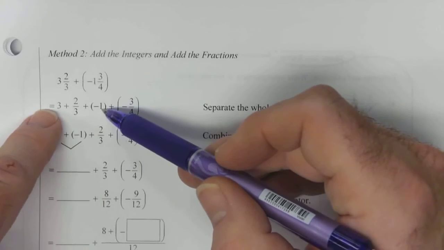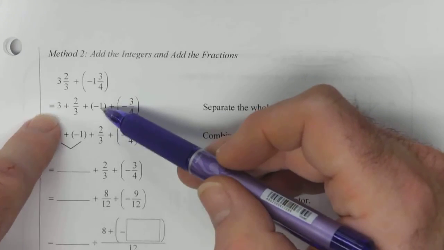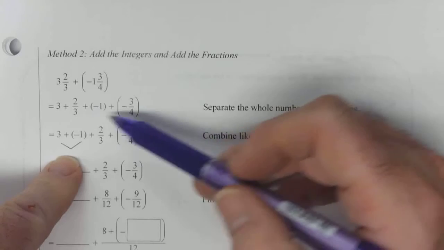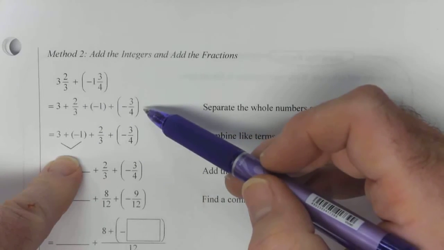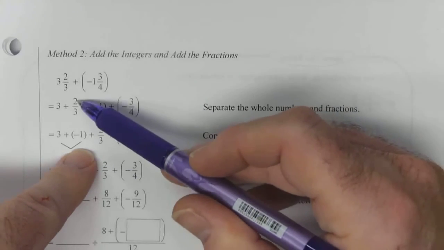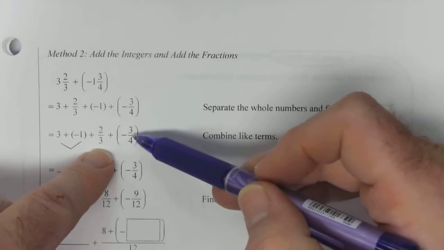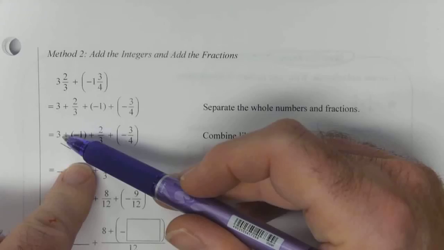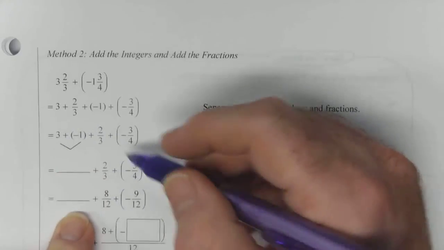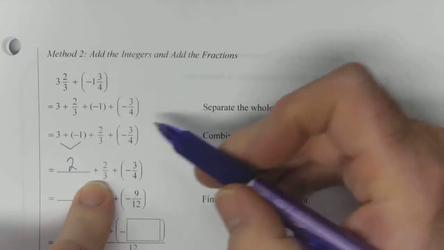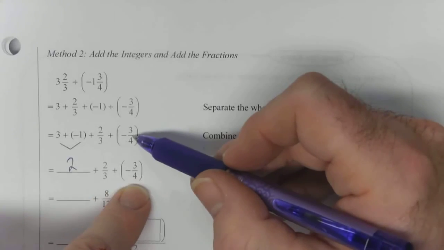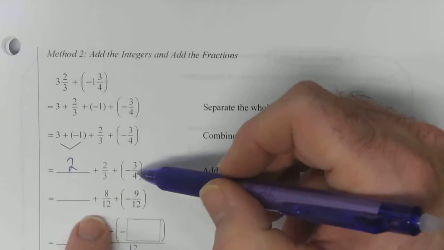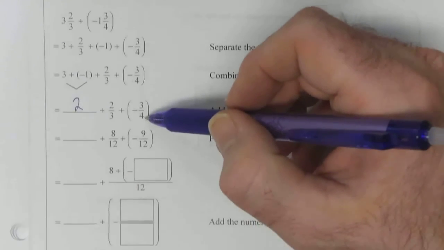Now, if you combine your whole parts, you've got a 3 and a negative 1. You can write them side by side. The order of this doesn't matter. It's just adding. And then you can put your fraction pieces together. 2/3 plus negative 3/4. So 3 plus negative 1, well, that's the same as 3 minus 1, so that's just 2. And then here we've got 2/3 plus negative 3/4. So we've added the whole numbers, now we've got to look at the fraction piece.